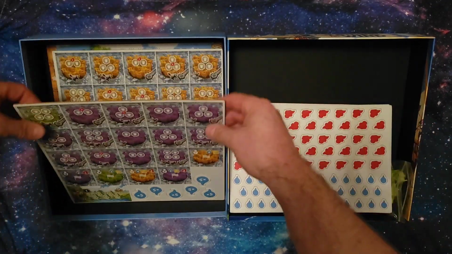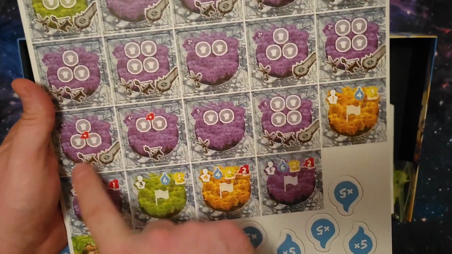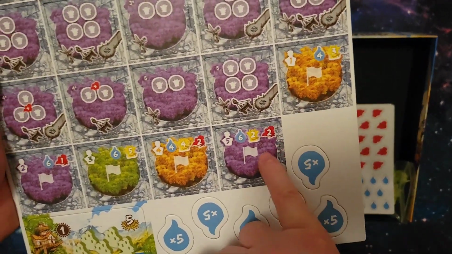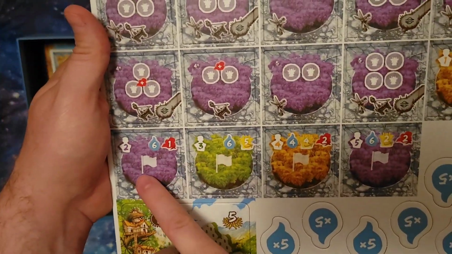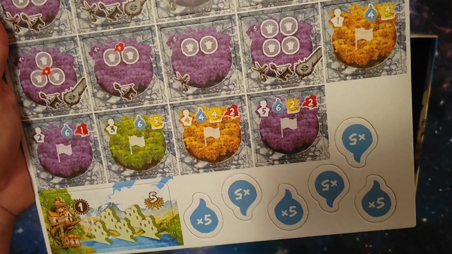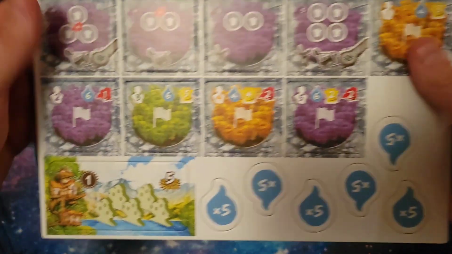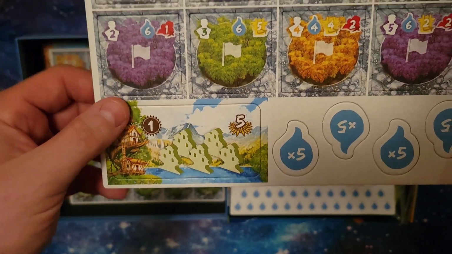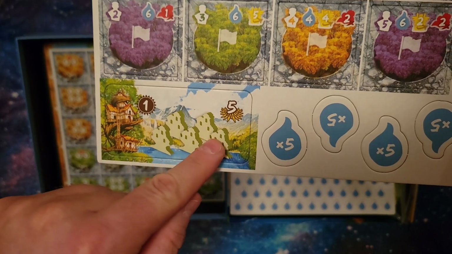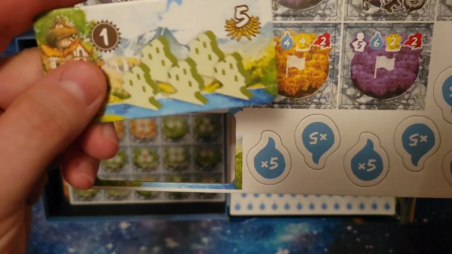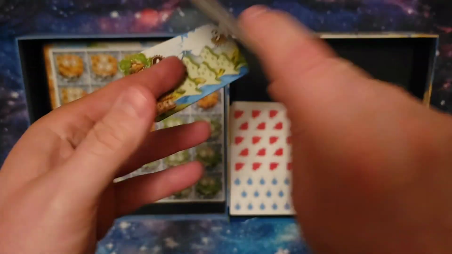And here we have some forest tiles. These ones with the flags are starting forest tiles, so you would hand this one to the first player, and then second, third, fourth, and fifth if they are there. And we have some water tokens, but times 5, so this is a 5 token, of course. This is the game end token, so whoever builds their 5 villages first, as depicted on this little token here, will receive 5 victory points.